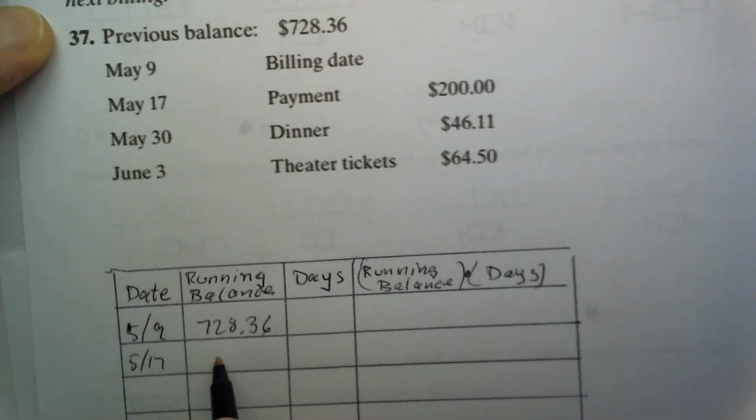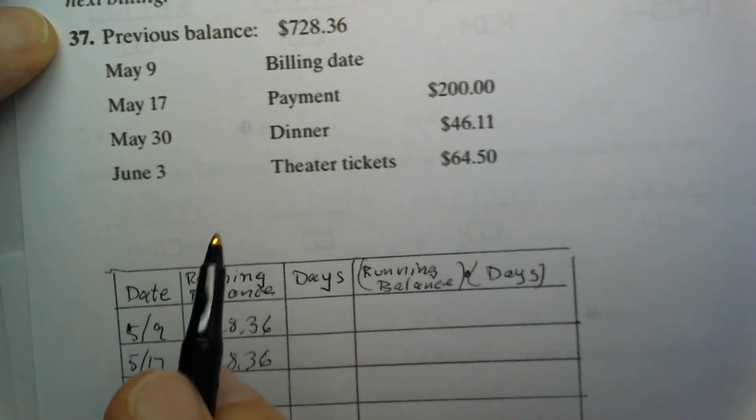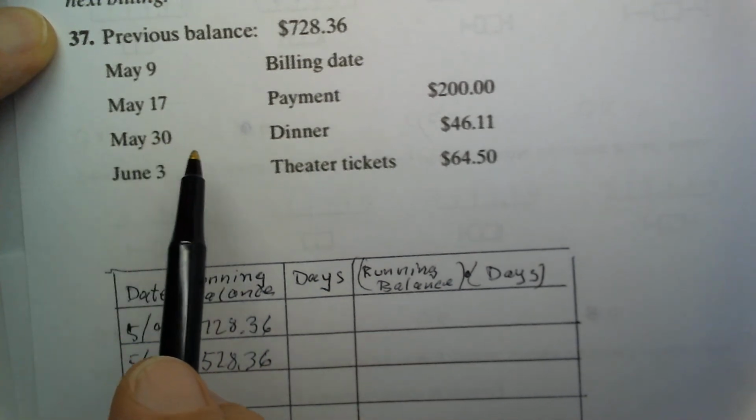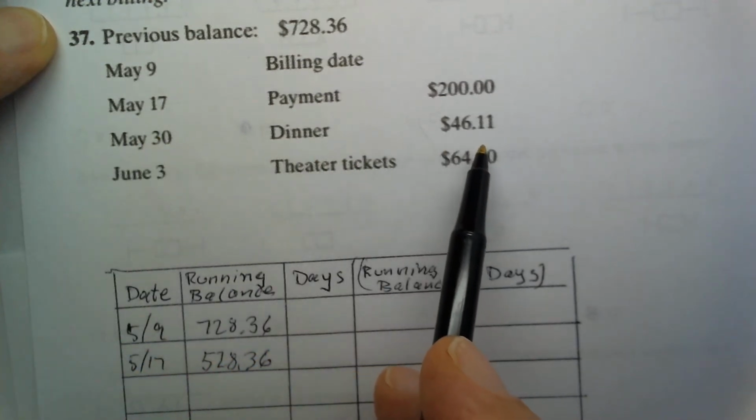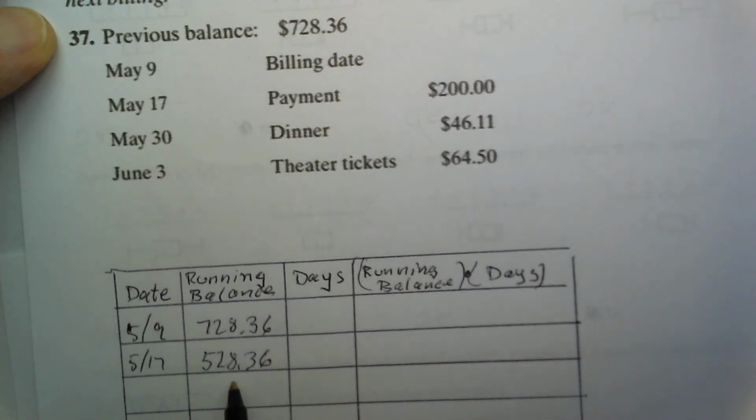So that reduces the balance by $200. So it's $528.36. Then on May 30th, there's a dinner for $46.11. So we add $46.11 to $528.36. That's on 5/30. So now the running balance is $574.47.